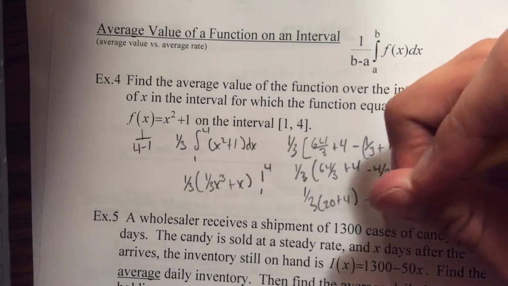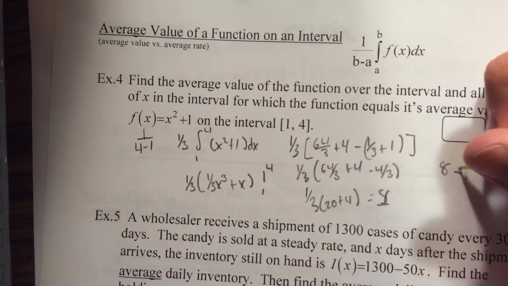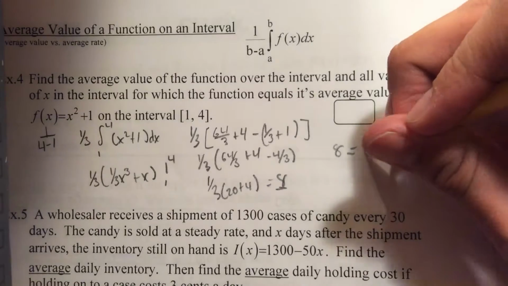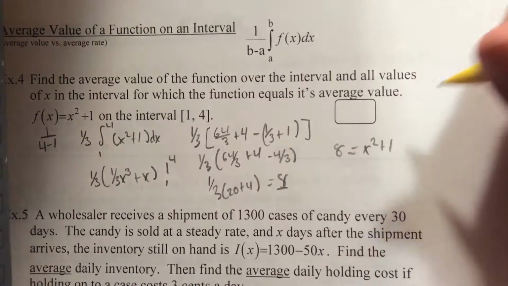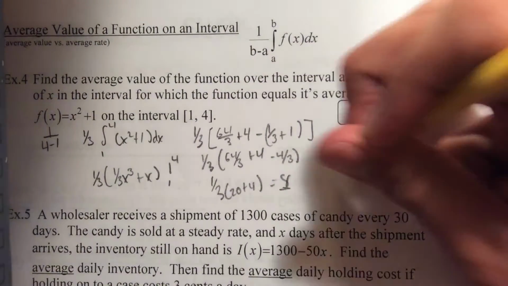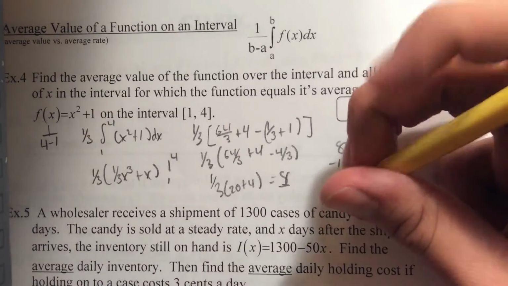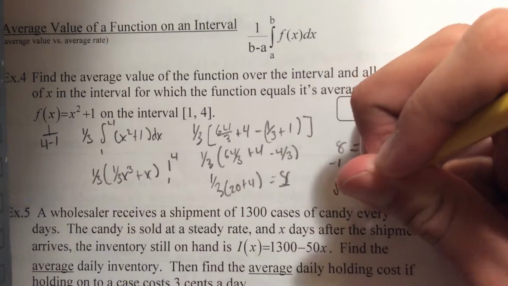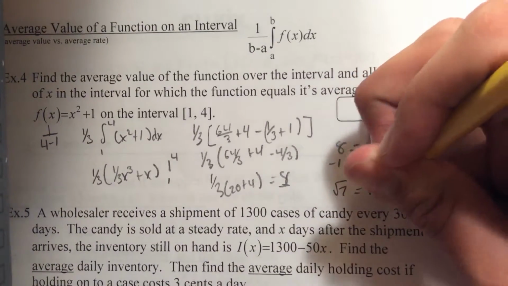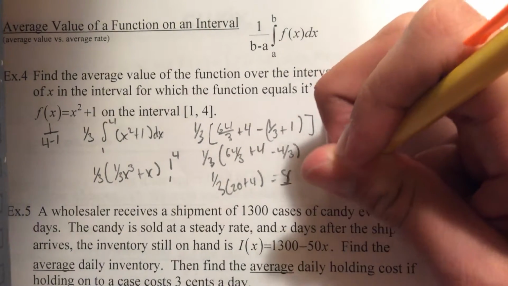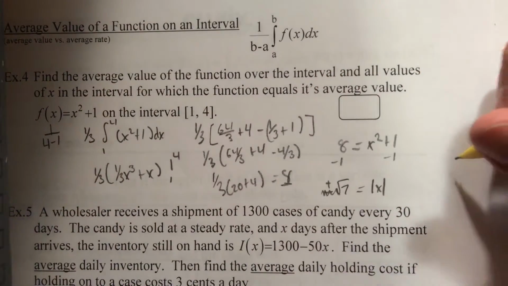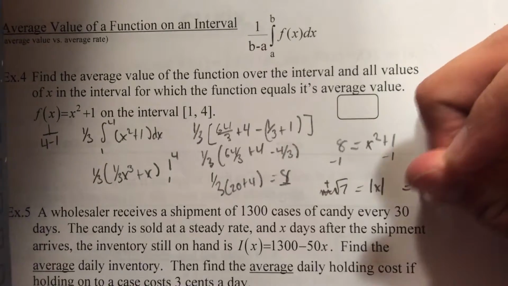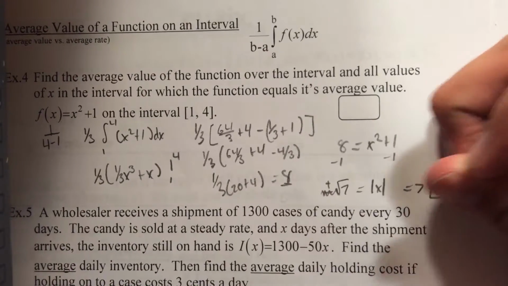What we're going to do with a, we're going to set it equal to the function. 8 equals x squared plus 1, minus 1, minus 1. So you're going to get the square root of 7 equals the absolute value of x. Plus or minus, but the minus doesn't count, so plus. Just going to end with square root of 7.